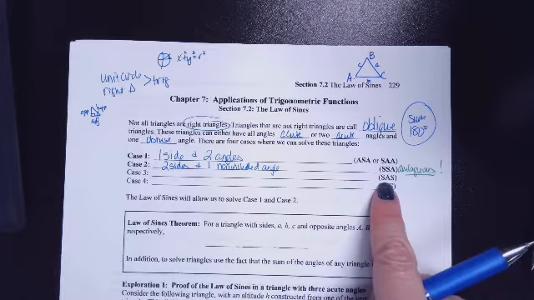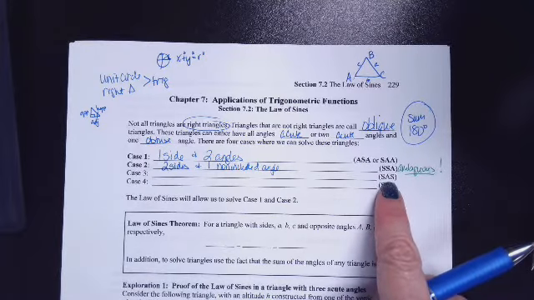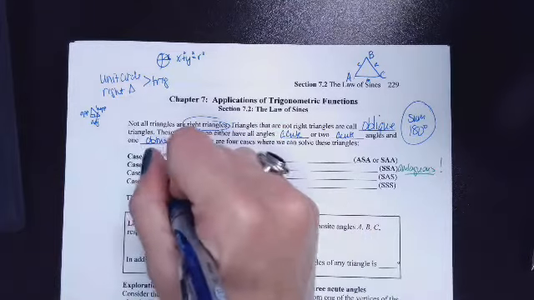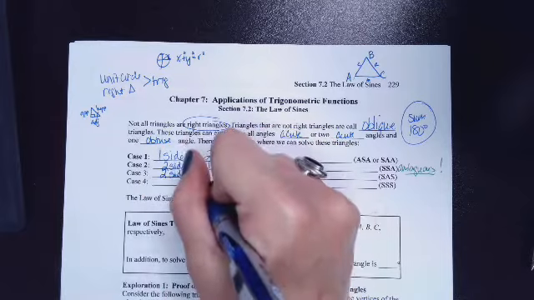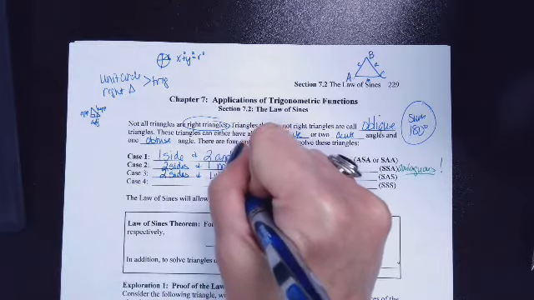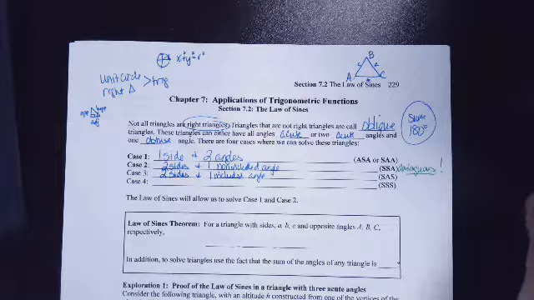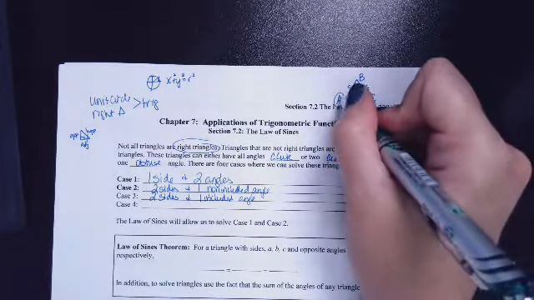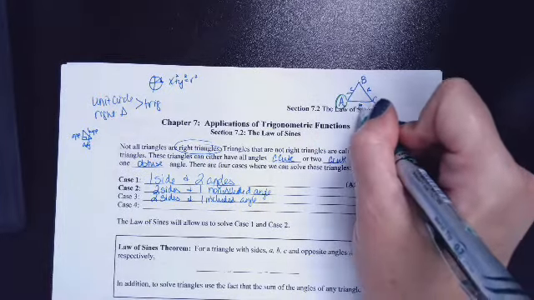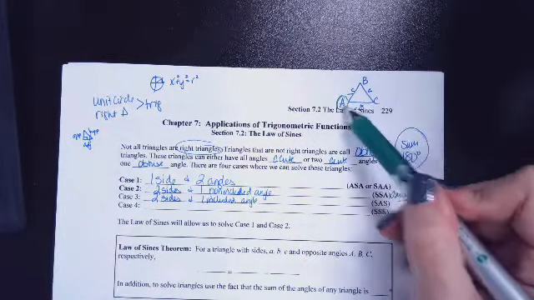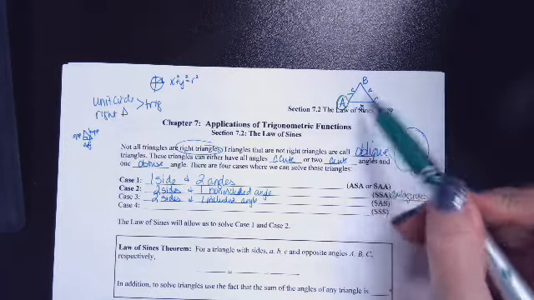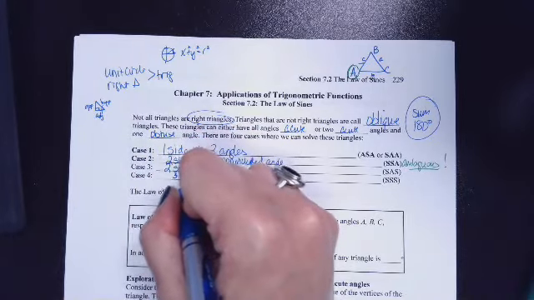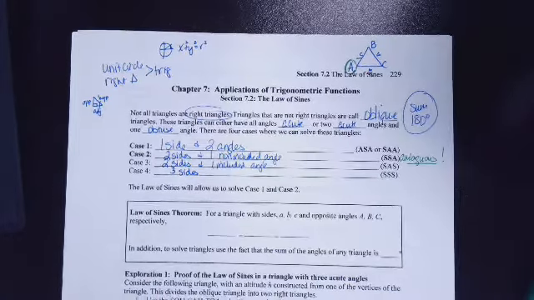My third case is side angle side. Now notice I have the same basic 3 pieces of information, but this time that angle is included between the 2 sides that I know. For example, if I'm dealing with side angle side, if this is my angle, then that means I would know sides C and B. Side angle side. This angle is included between the 2 sides. And finally, my fourth case is when I know side, side, side. All 3 sides.